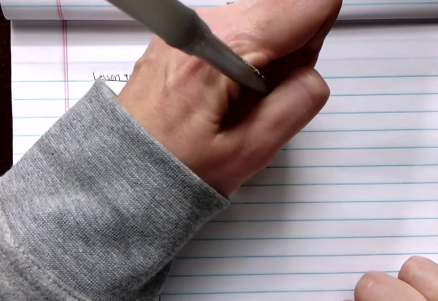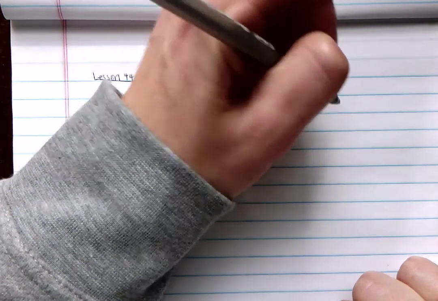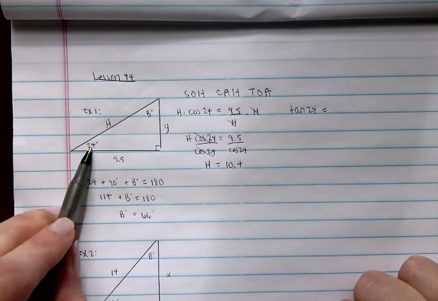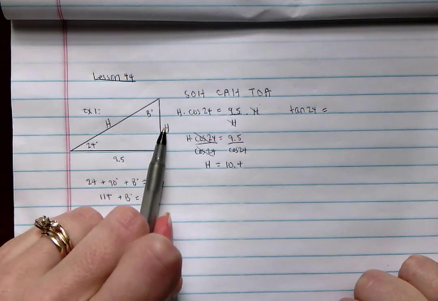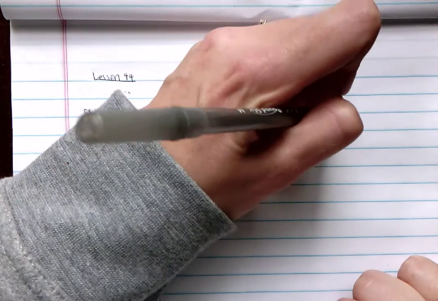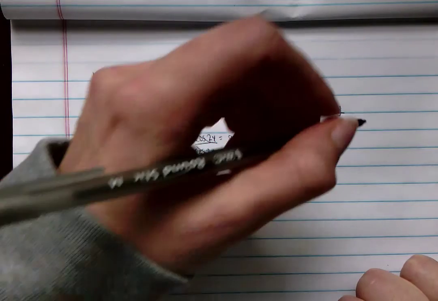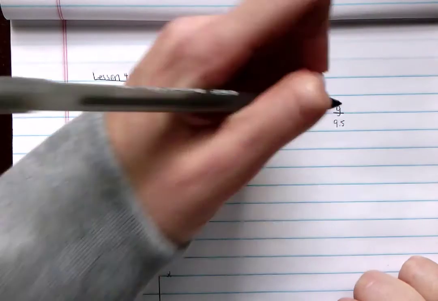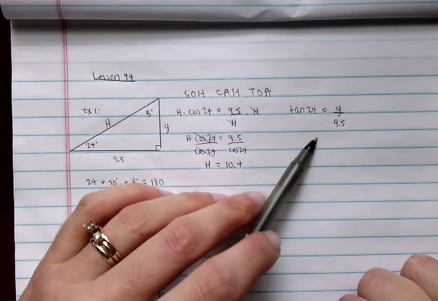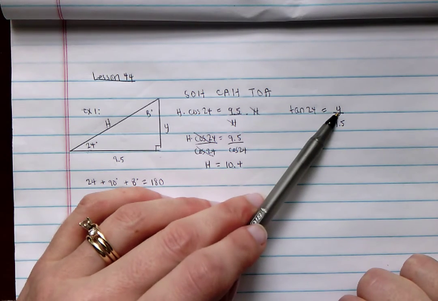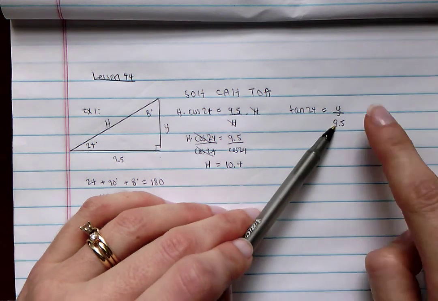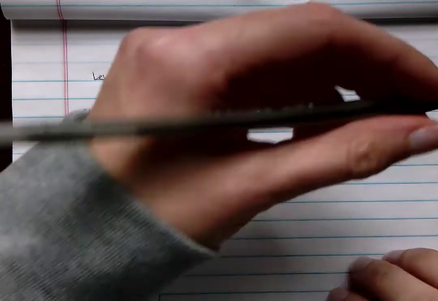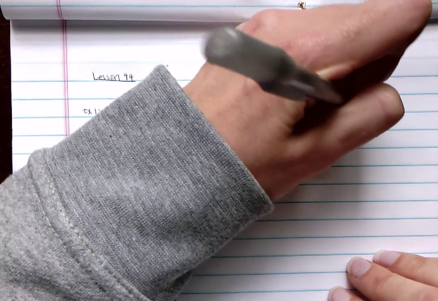So I say, okay, tangent of 24 equals. So again, I'm using this angle, so I have to put tangent of that angle. And that equals opposite, which is y, over adjacent, which is 9.5. This one's nicer because notice the y is on top. So it's nicer to solve for y. I can just multiply both sides by 9.5 to get y by itself.